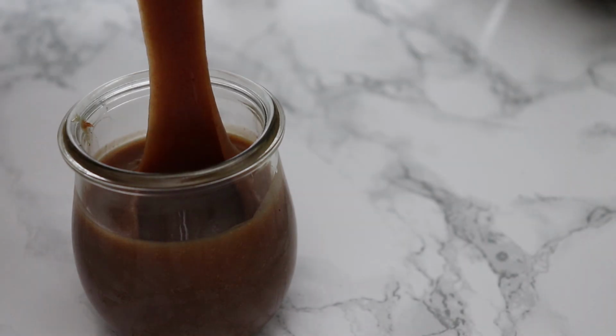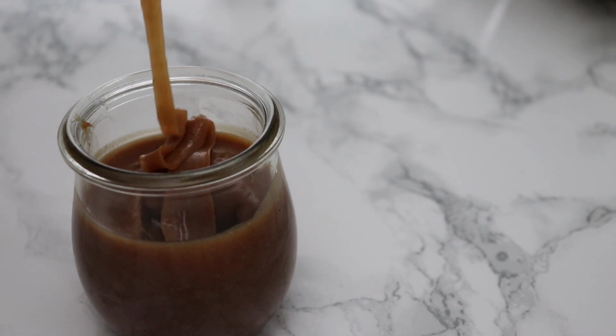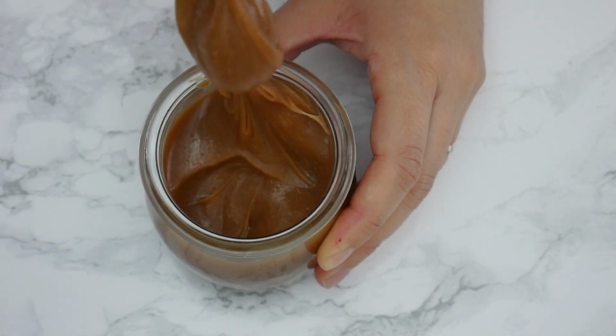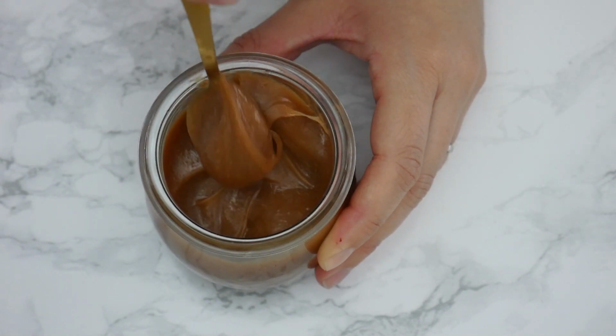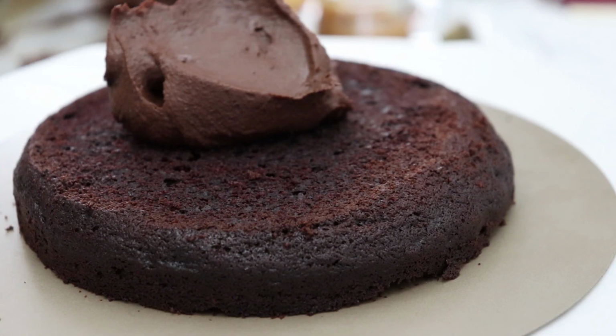And I would say that this is a rather optional component of the cake. I love salted caramel and I think it goes really well with the cake, but if you don't want to burden yourself with more elements, then you can just leave that out.